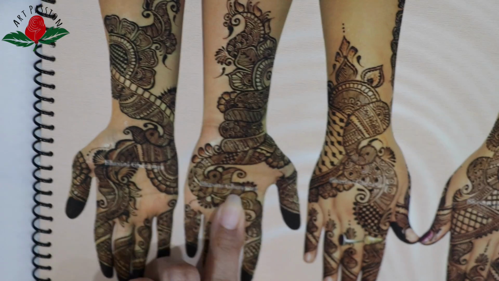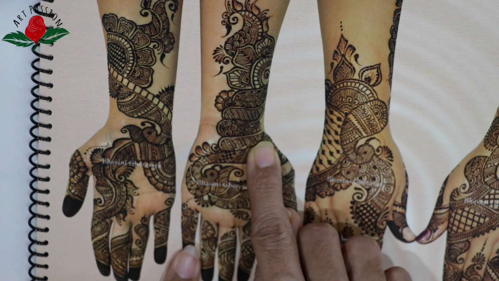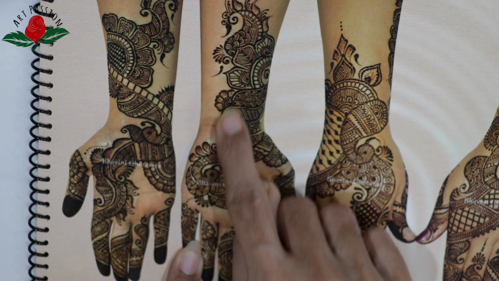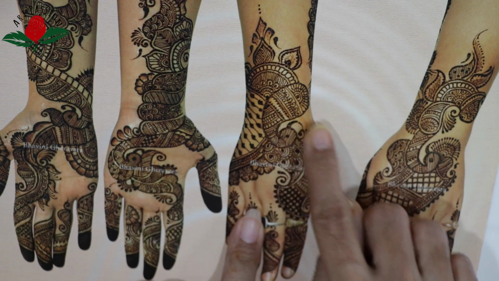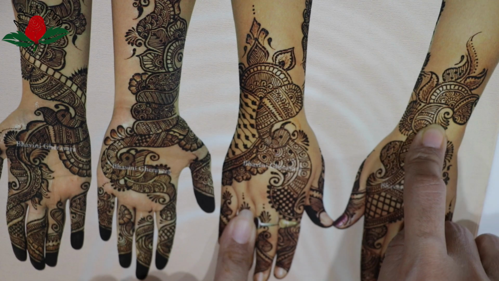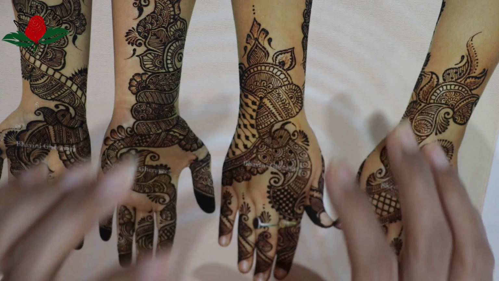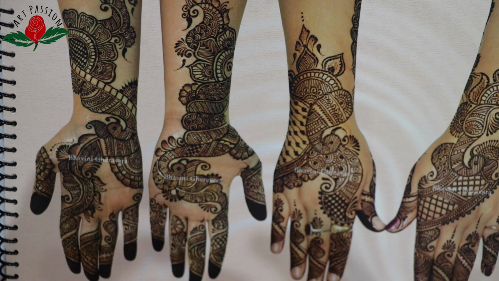But if you see this particular design, this peacock neck is a base design, then this round petal has been created, and so on. Like here this paisley peacock is a base design, and here this paisley is a base design. So first of all, whenever you start recreating or copying any design, study that design carefully, which one is a base design. Then you see in which hand the design has been created.